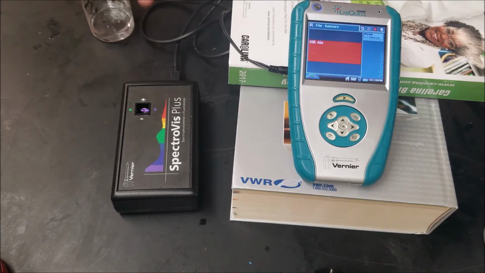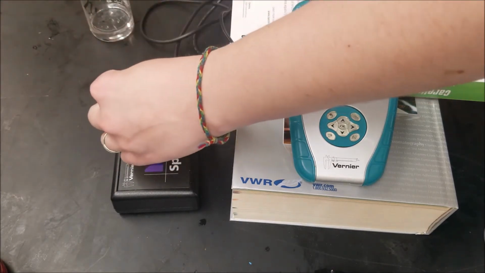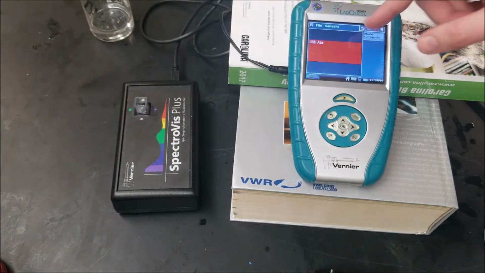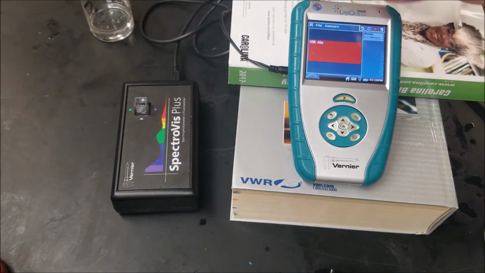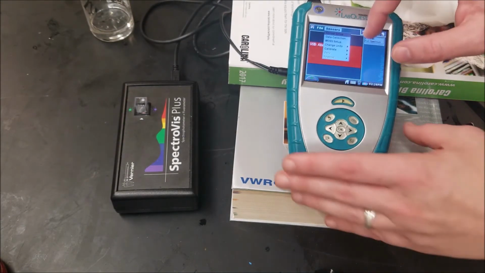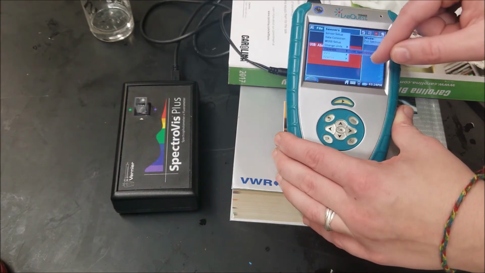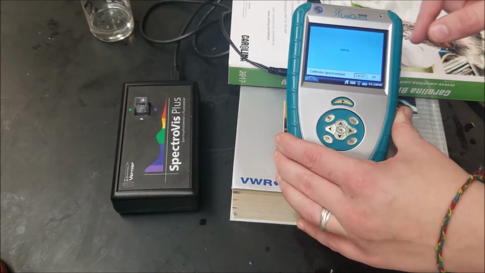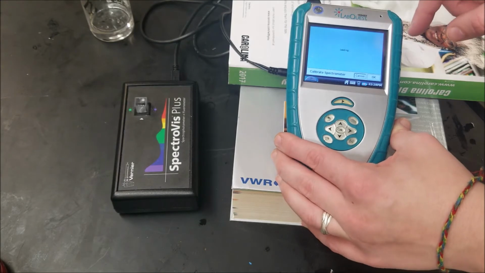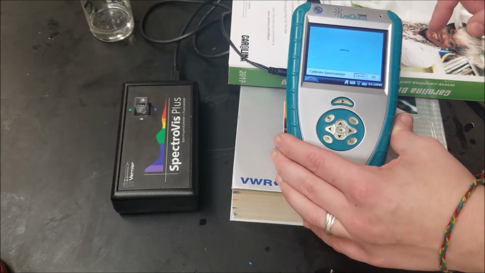Full chem wipe, wipe down the sides. Insert this, facing that way. I'm going to try to calibrate this. It is already well warmed up, so I can probably skip that part.